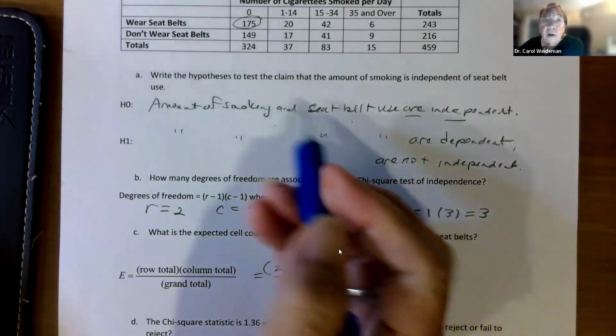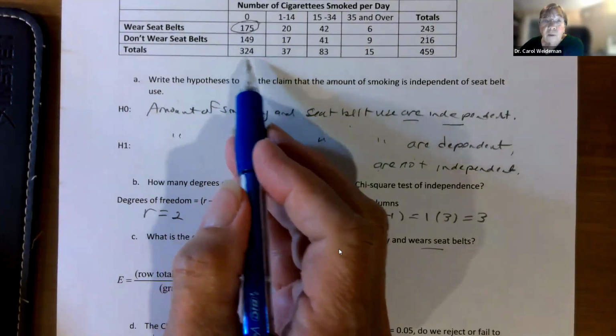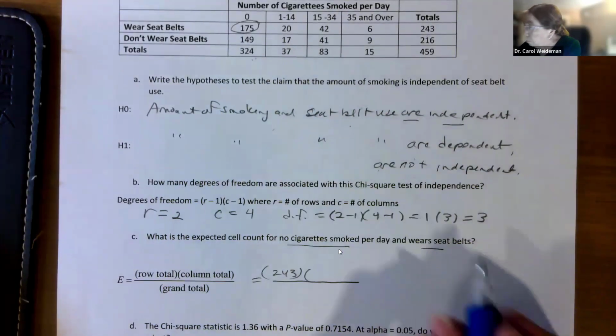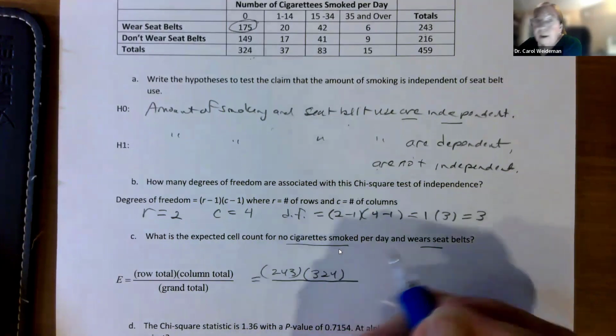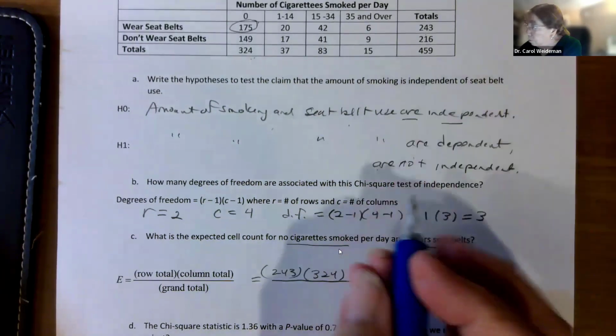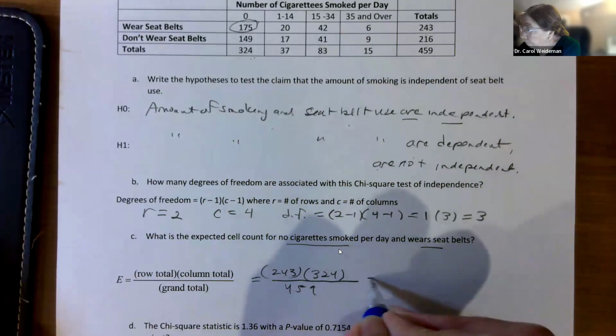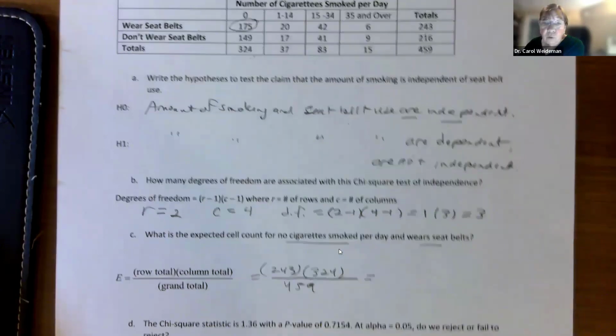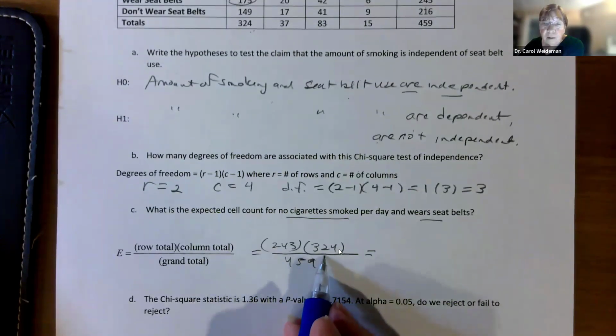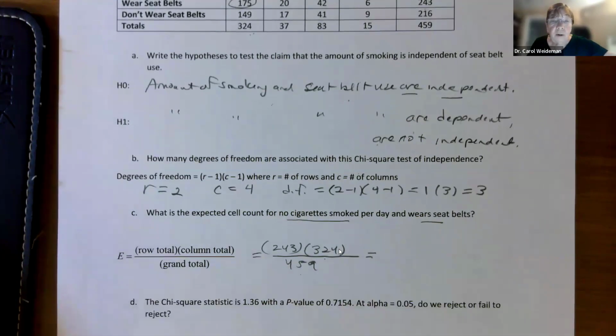And then I go down the column it's in and I find the total number of people who didn't smoke any cigarettes, 324. And then I divide by my grand total, which is 459. So row total times column total over grand total. And then just simplify that in your calculator.